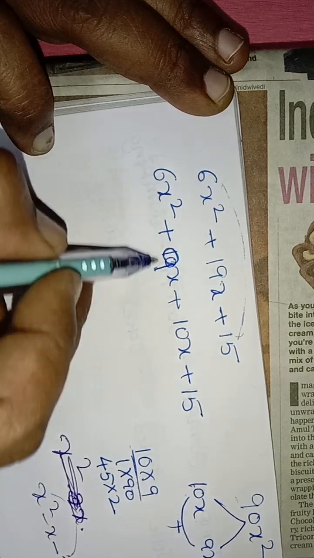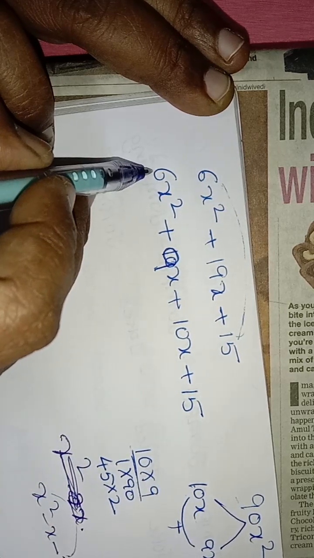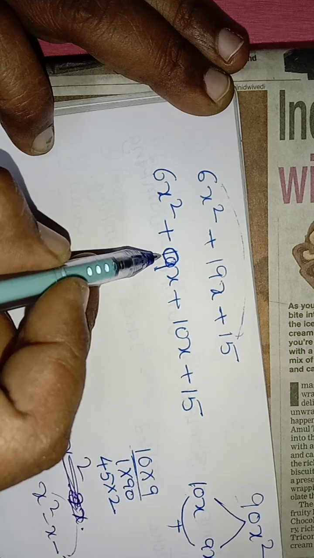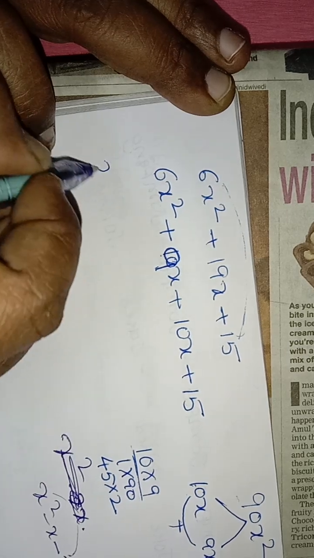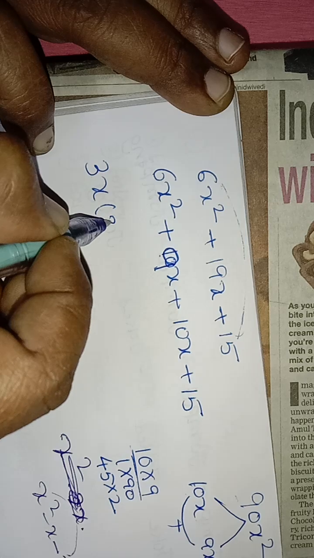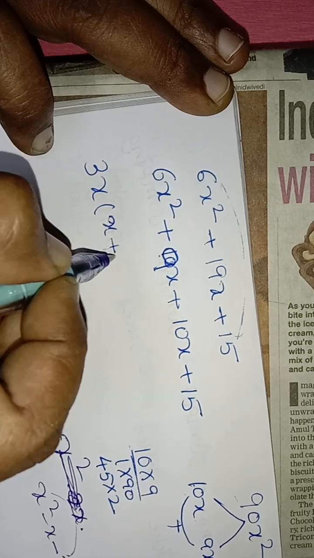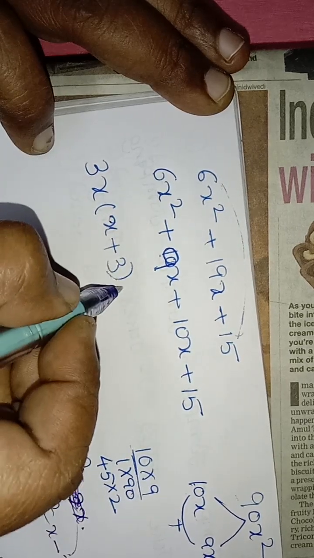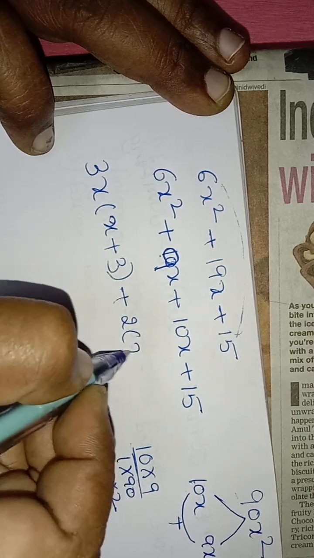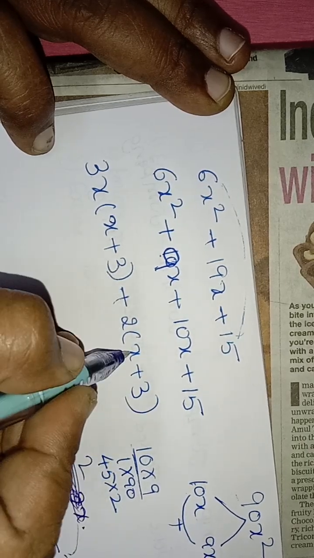Why? Because 3 is common: 3 twos are 6, 3 threes are 9. So here 3x is common, x plus 3.